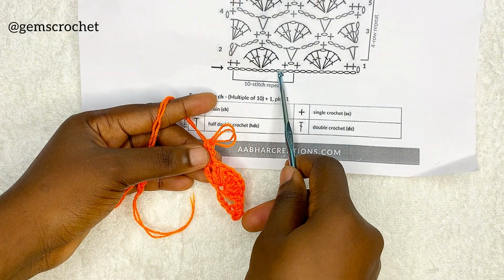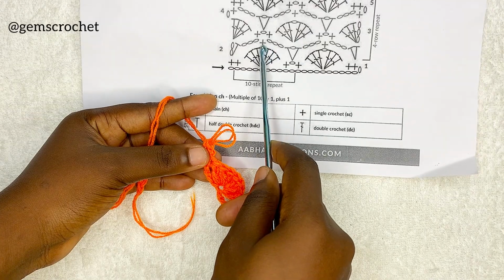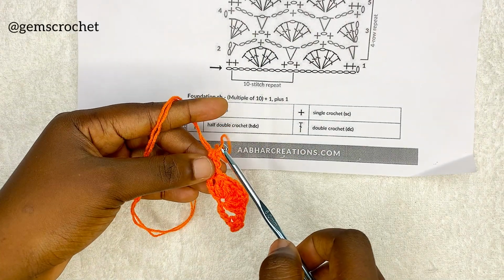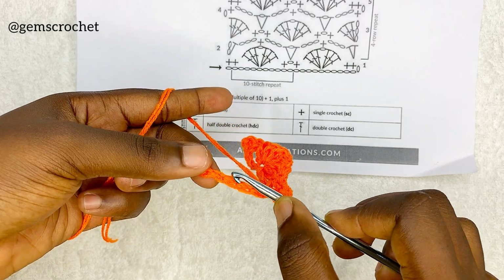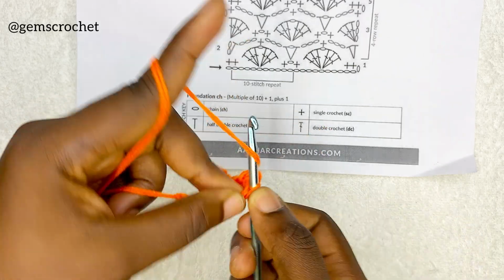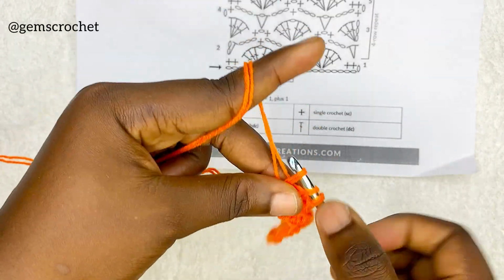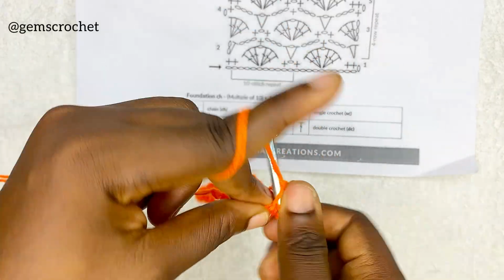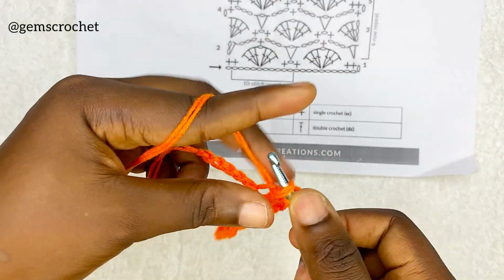Next, I'm going to skip 1, 2, 3, and in the next chain I'll do 3 double crochets, 1 single crochet, and 3 double crochets. So I'll skip 1, 2, 3, and in the next I'll do 3 double crochets, chain 1, and 3 double crochets.